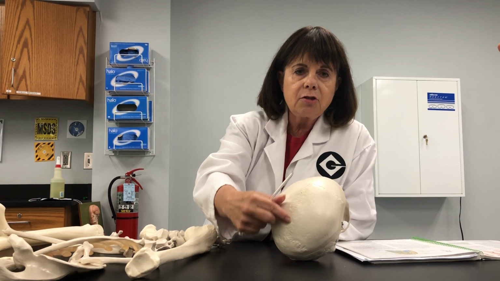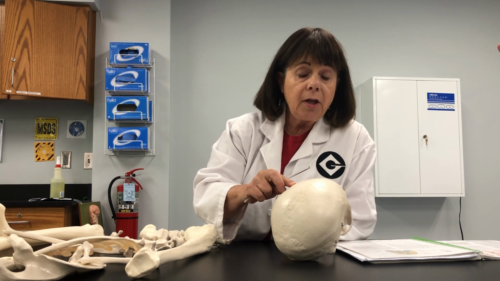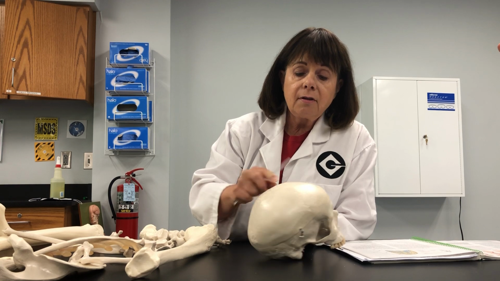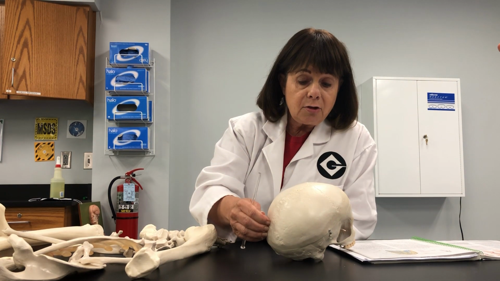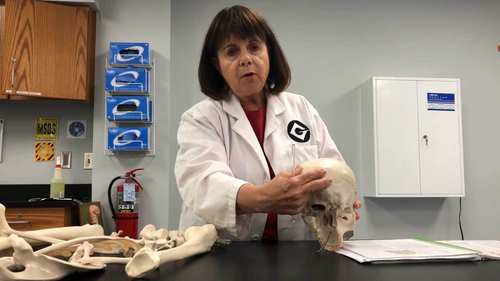See, they're divided by a suture here. And these sutures up here are named for the planes of the body. So this is your frontal or coronal suture. This is your sagittal suture, divides into a right and left. This is your occipital bone back here.